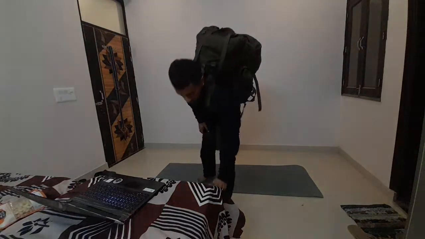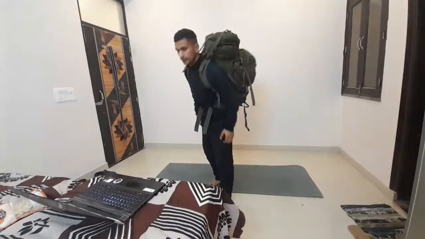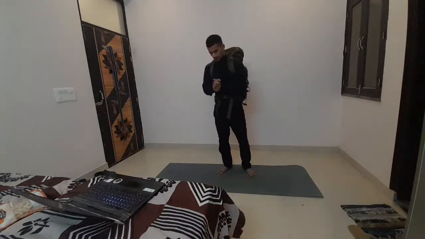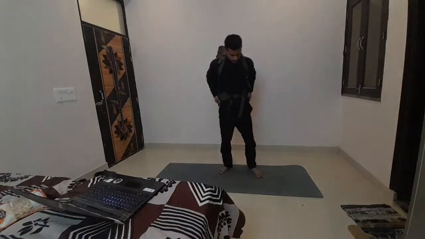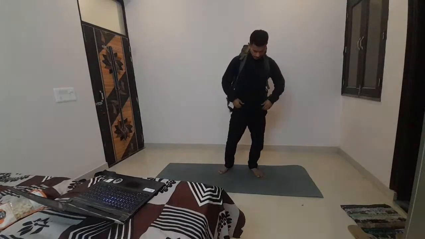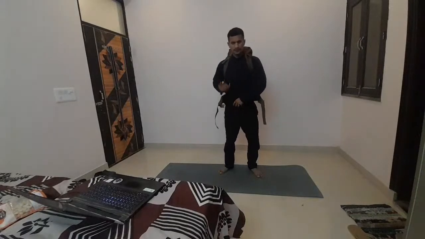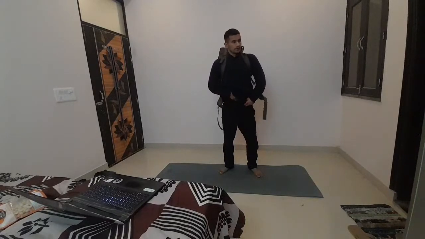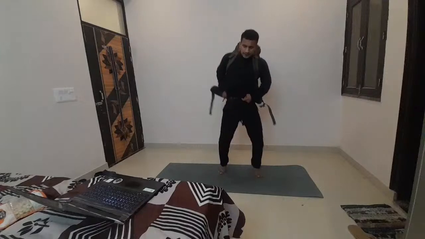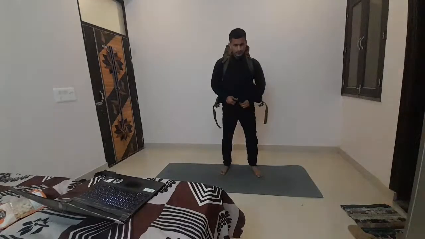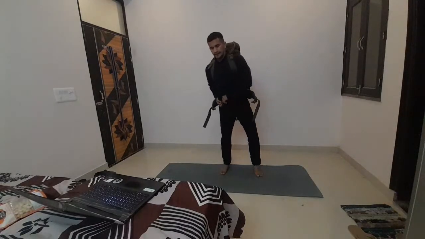Okay, so we did 20 squats, and after 20 squats, we are going to do around 15 malasana. So malasana are similar to these squats, but there is a slight change, a small difference.